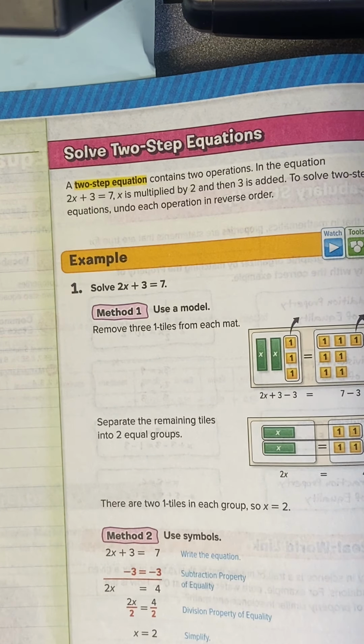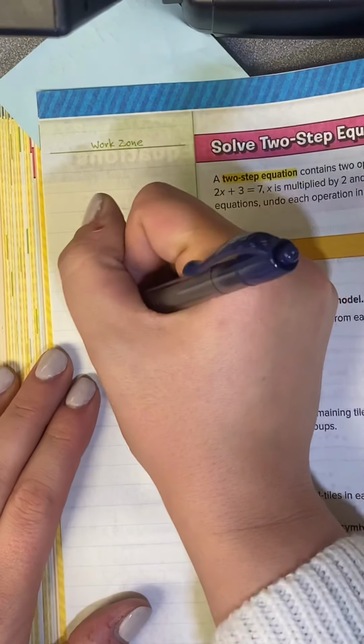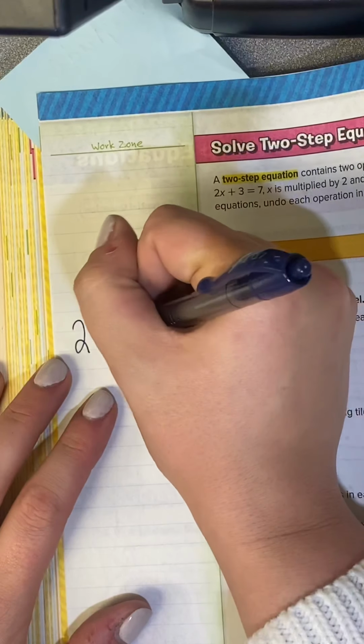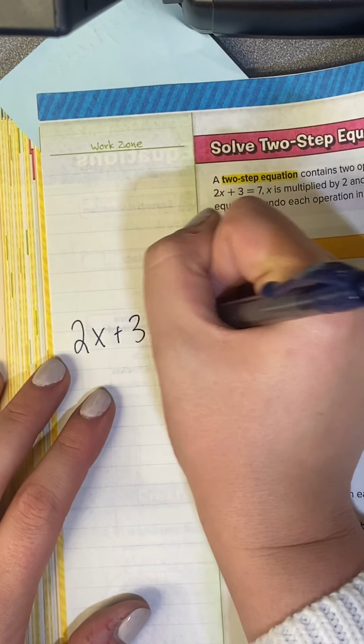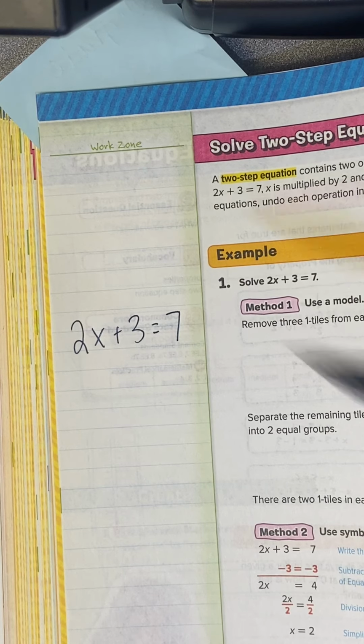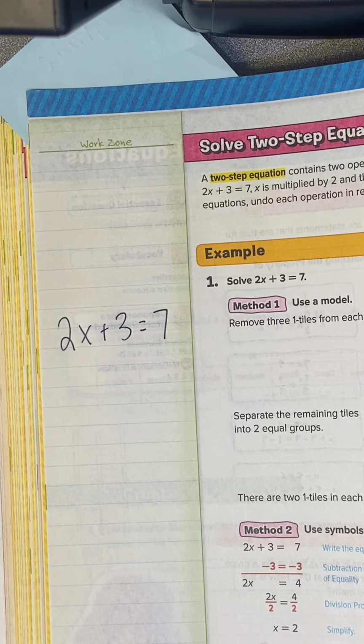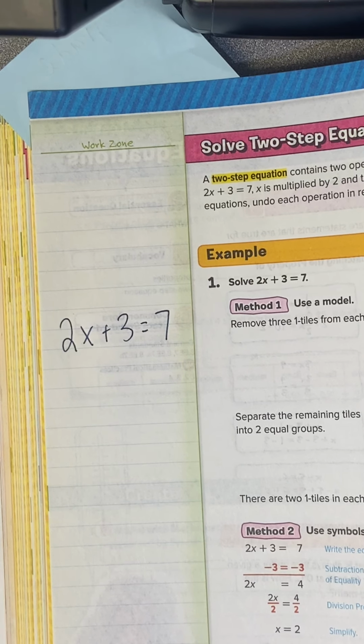I'm going to rewrite this over here because I need some space when I solve equations. You may or may not remember that when you have a coefficient, which is this number here attached to the variable, we leave that for last.